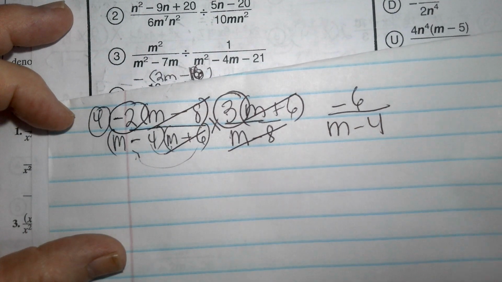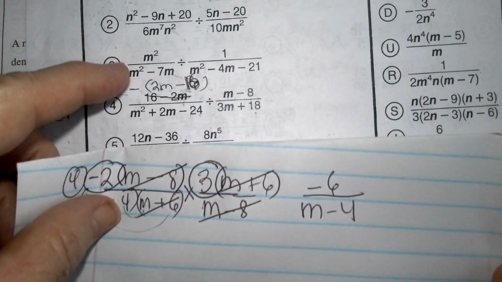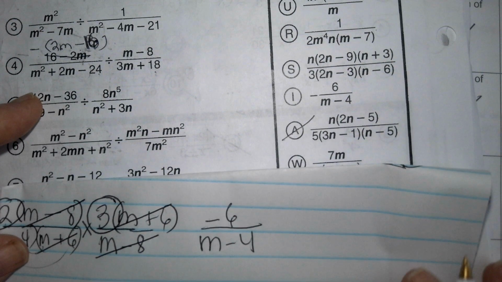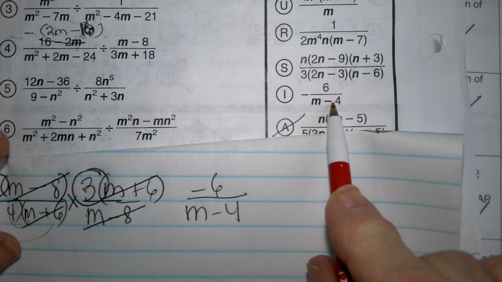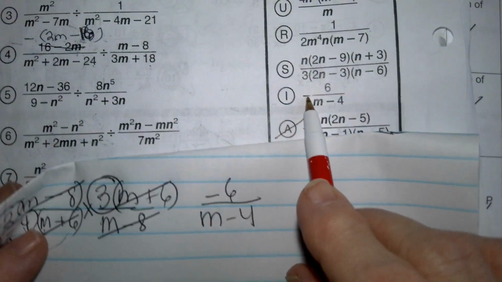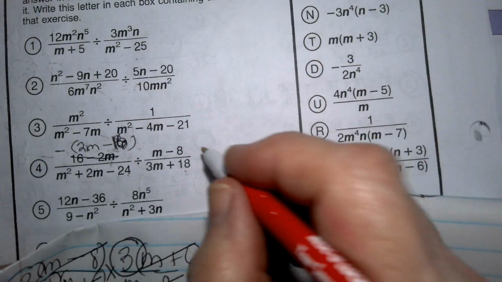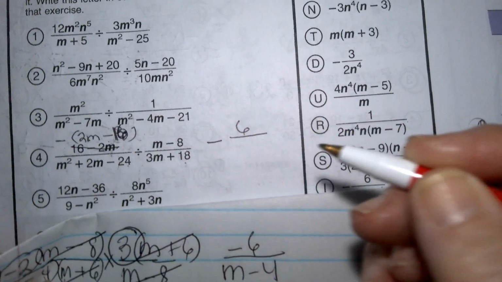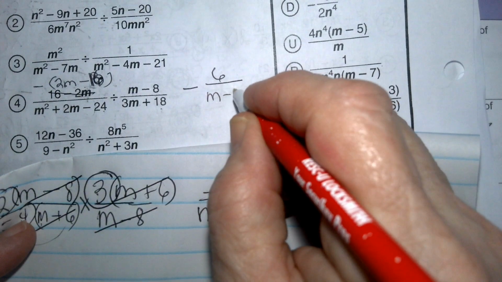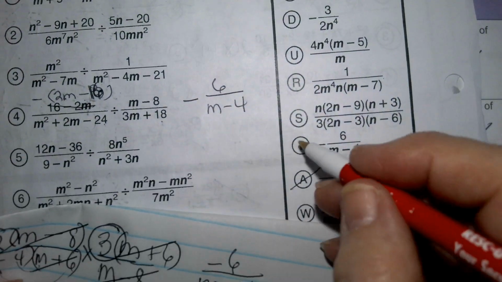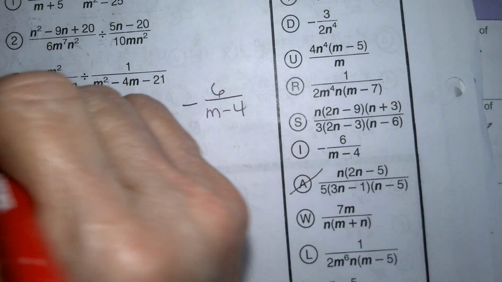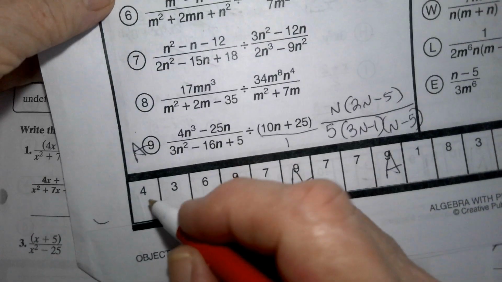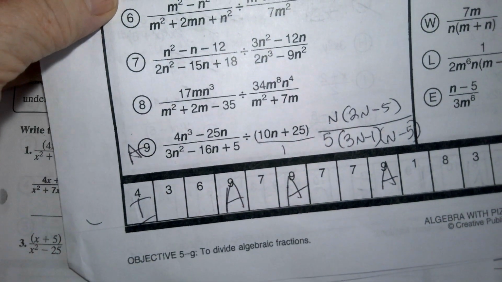So do we see that? I hope so. It is the letter I. So it's the same thing because it's on the outside. So that is going to be the negative 6 over m minus 4. And the 4 gets the letter I. And there's no more 4s.